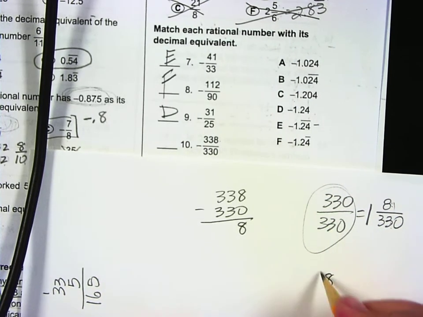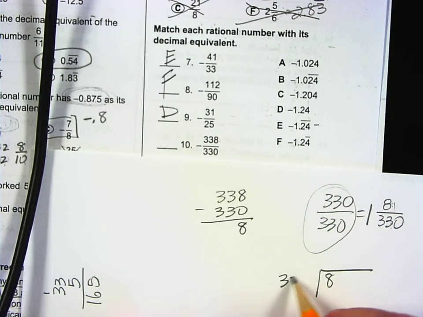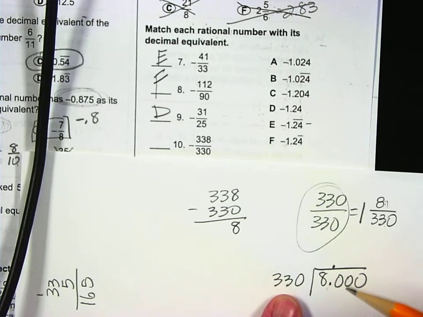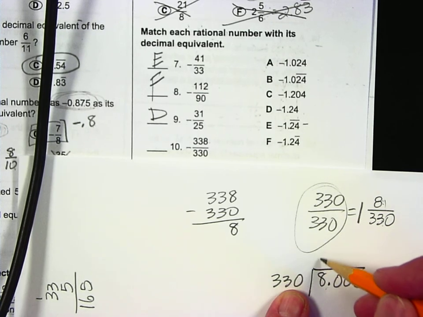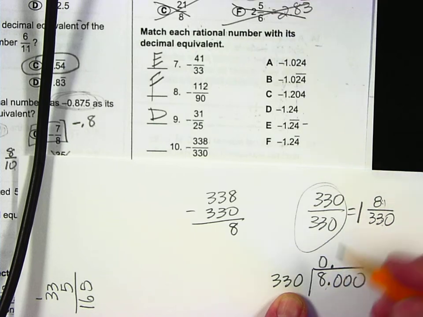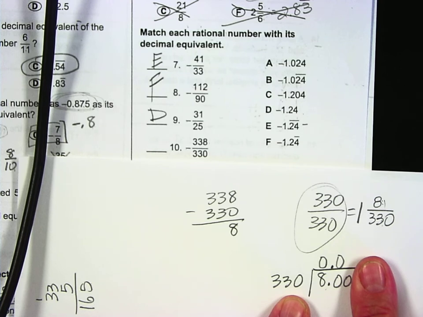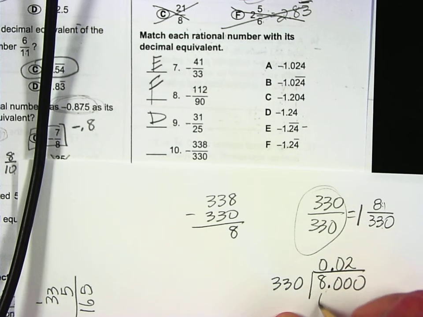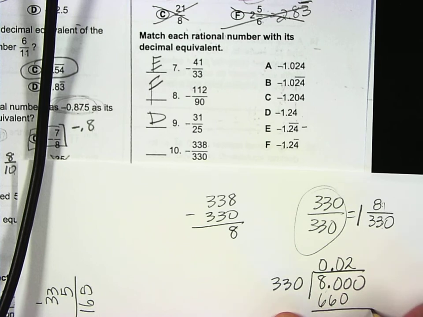So all I have to do is T-bow this, which is going to be easier than T-bowing that whole thing. So 8 goes in, 330 goes out, decimal, 0, 0, 0, decimal. How many 330s are in 8? None. How many 330s are in 80? None. How many 330s are in 800? 2. 2 times 330 is 660.